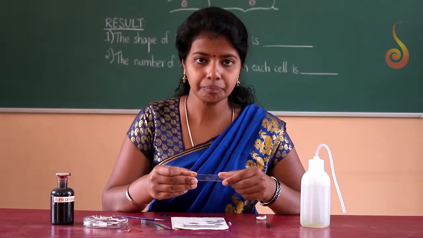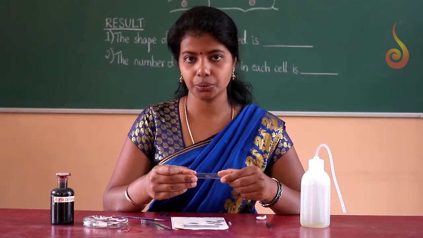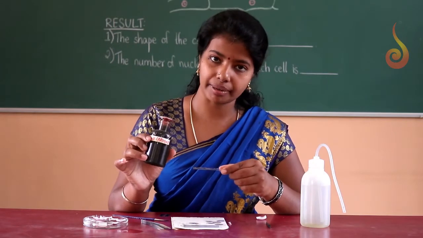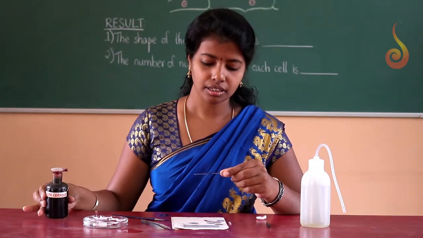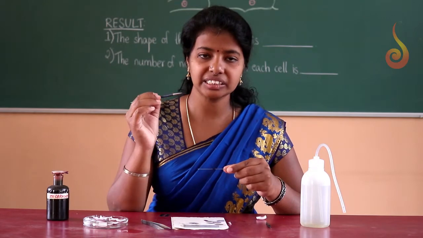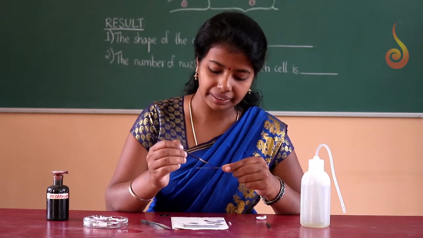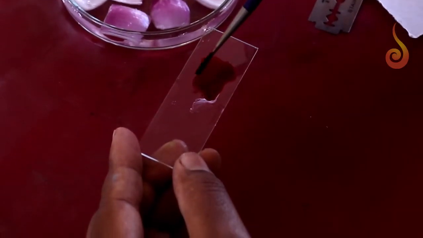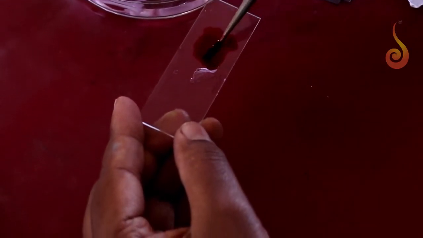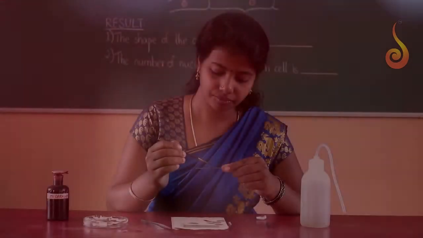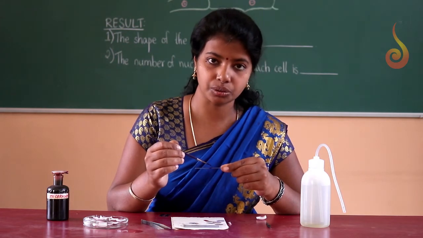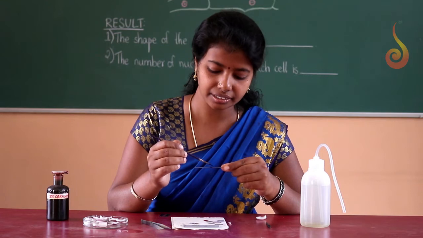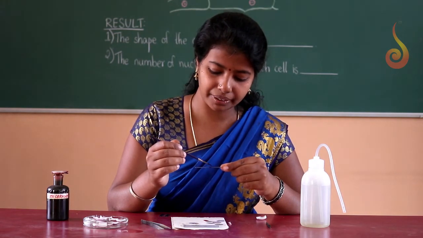Now the peel is ready, and to this peel I am going to add 2 drops of acetocarmine stain. Now just spread the stain uniformly on the peel so that there will be no air bubbles and the material gets stained properly. You can continue doing this for about 30 seconds or 1 minute so that it gets stained properly. This is to be done using a brush.